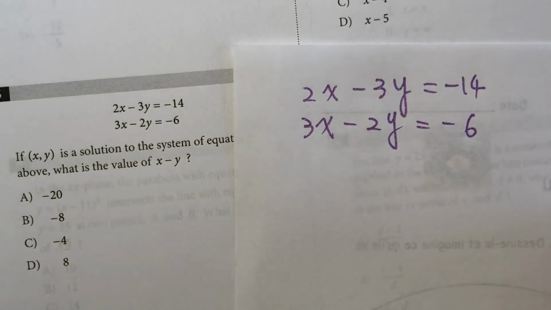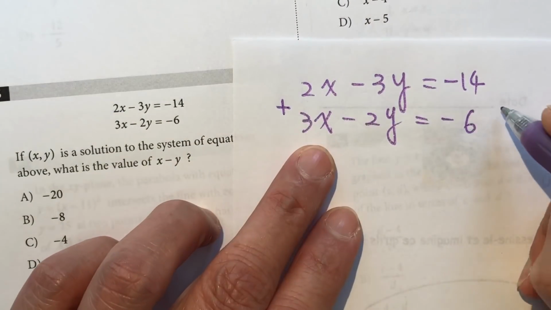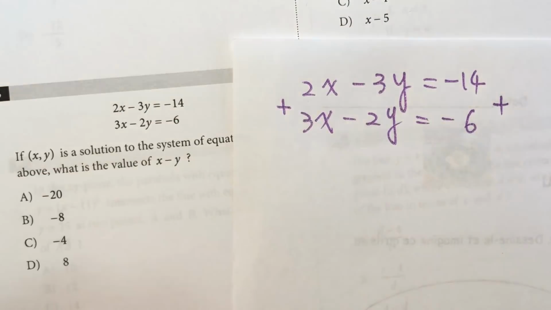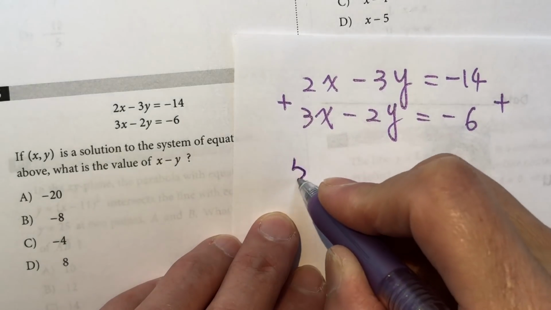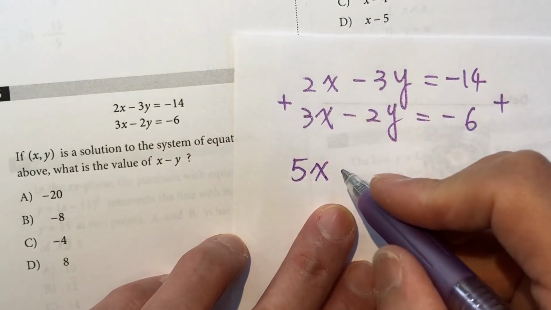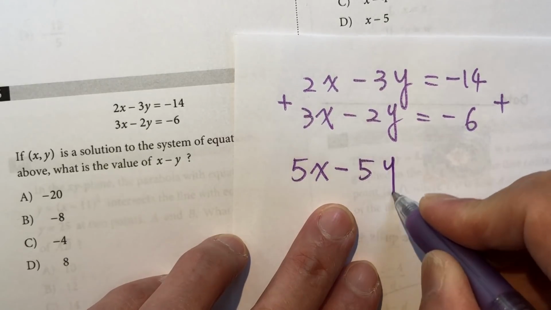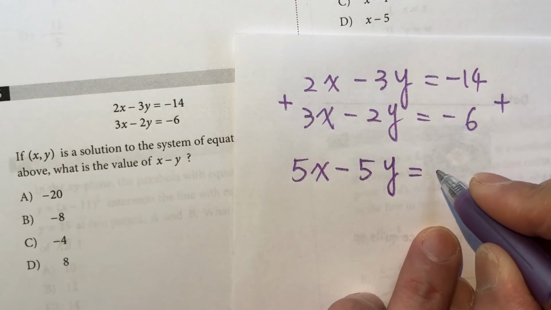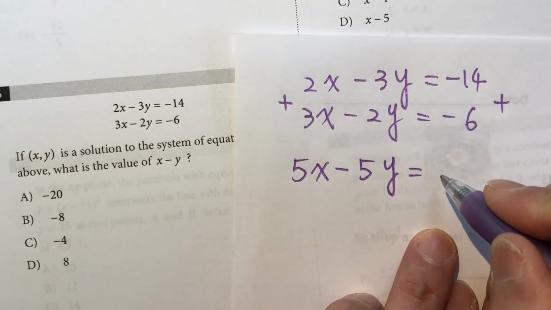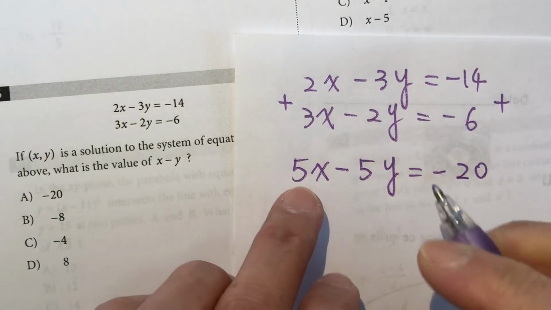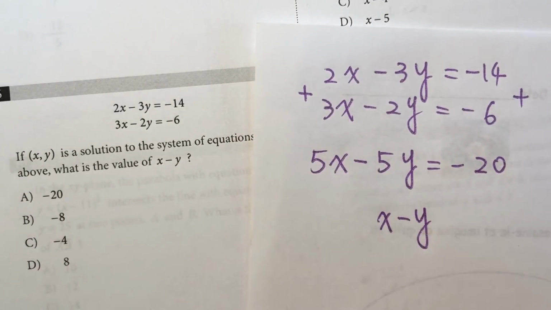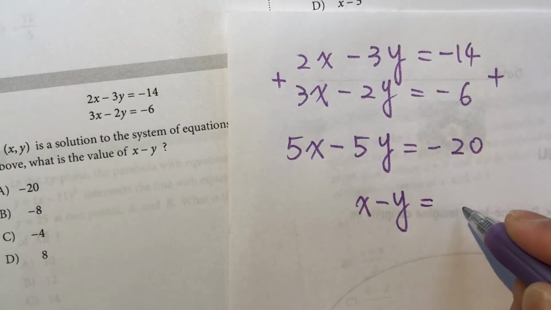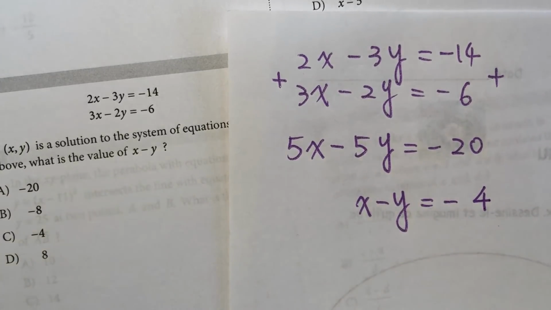I just copy it. So these two plus together, because it's equation, 5x minus 5y equal to negative 20. So x minus y, divided by 5 on both sides, equal to negative 4.